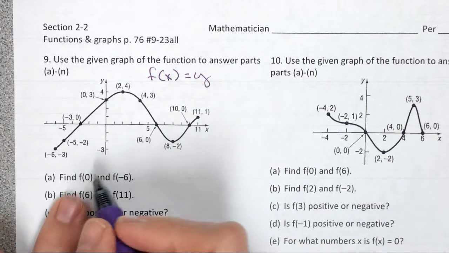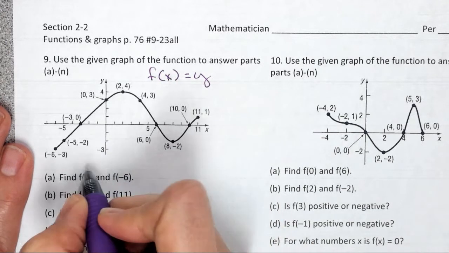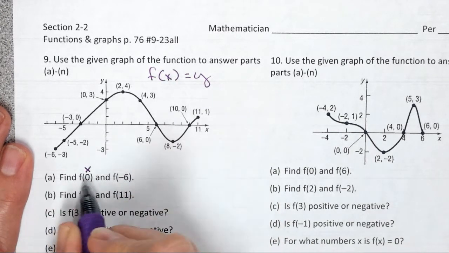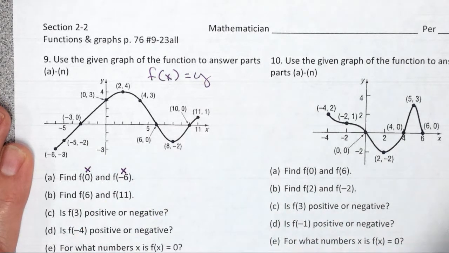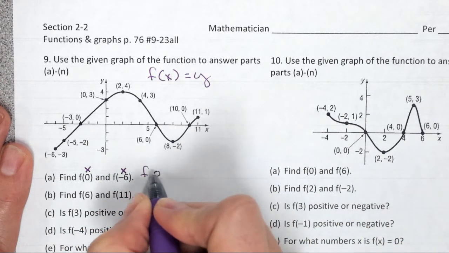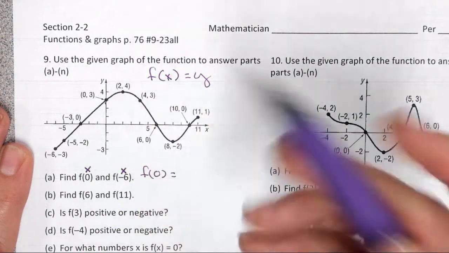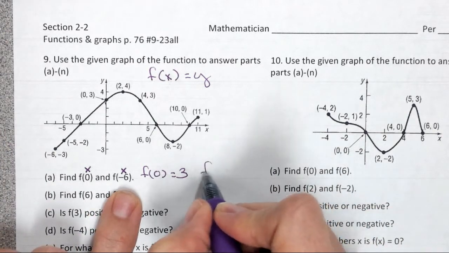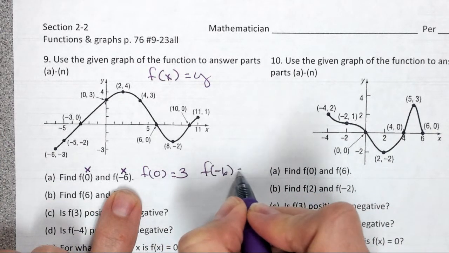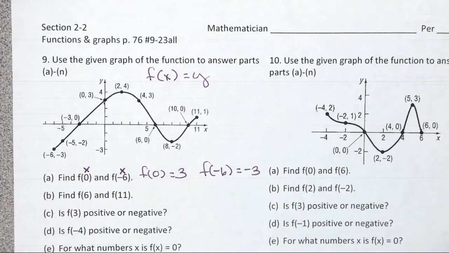So on letter A, it says find f of 0 and f of negative 6. So that means when x is 0, find the y. When x is negative 6, find the y. So f of 0. When x is 0, y is 3. Now we're going to do f of negative 6. When x is negative 6, y is negative 3. That's simple. Skip down to C.